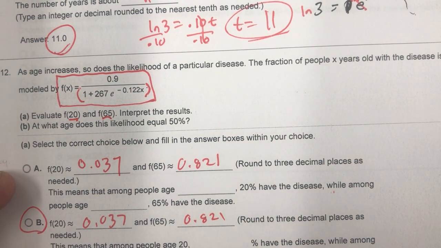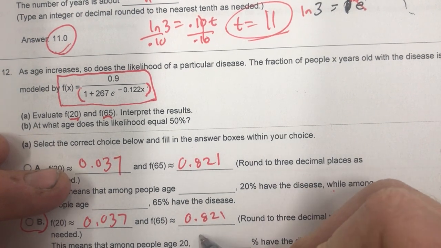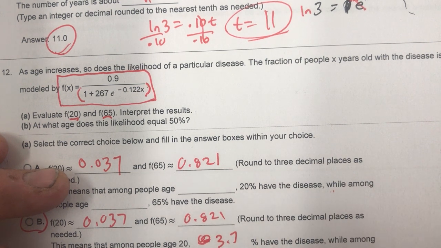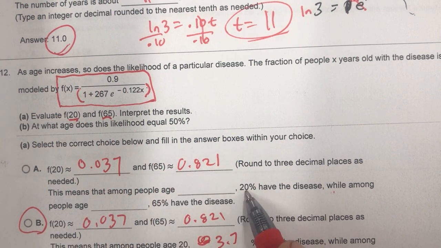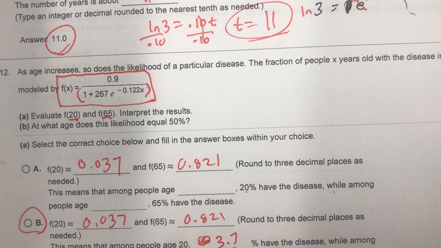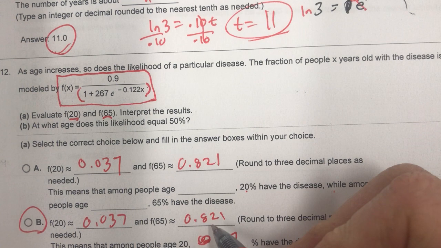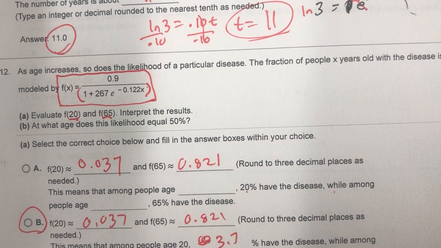Okay, round 3. This means that among people age 20, 3.7% have the disease. See, this was not reading right, the A one wasn't, because it said 20%. It's supposed to be people age 20. So 3.7% have the disease, while people age 65, it's 82.1% have the disease.